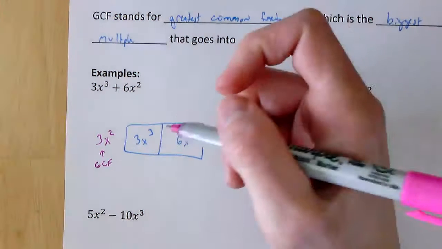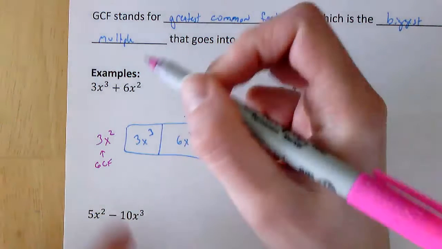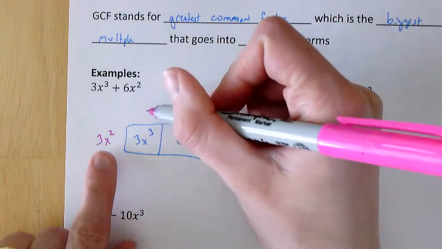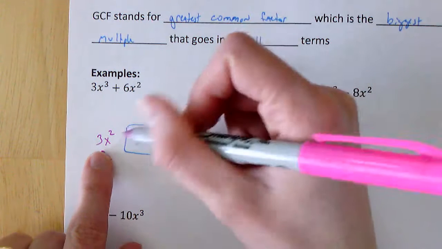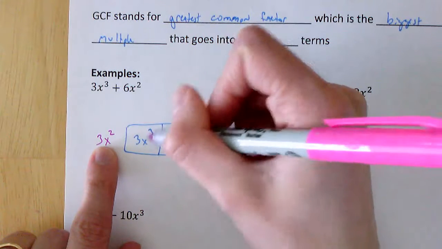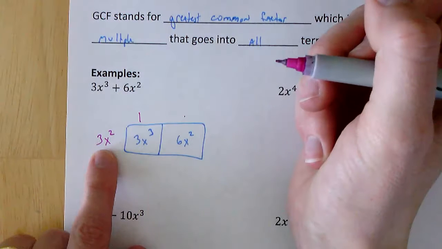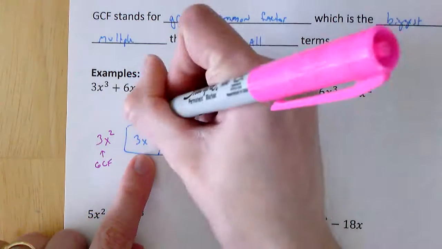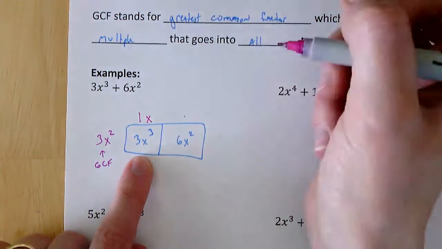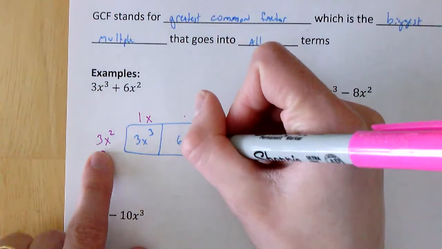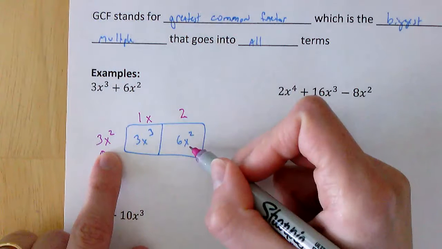Then I've got to figure out what are the things that go up here. I know that before, we would multiply the outside stuff to get the inside stuff. So if I already know this, what do I have to multiply this by so that I'll get this? Well, what do I multiply 3 by to get 3? Well, 1. And to go from x squared to x cubed, I need 1 more x. So that's going to be a 1x. And for this guy, what do I have to multiply 3 by to get to 6? 2. And I've already got all the x's I need.